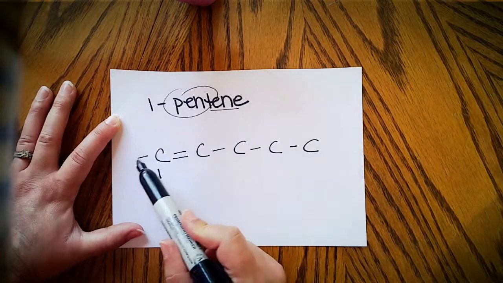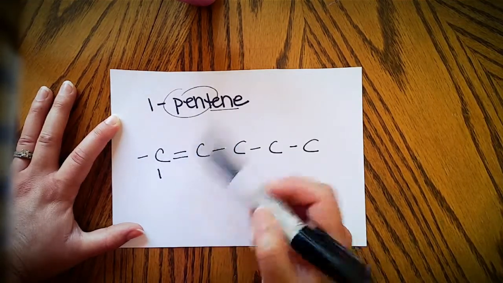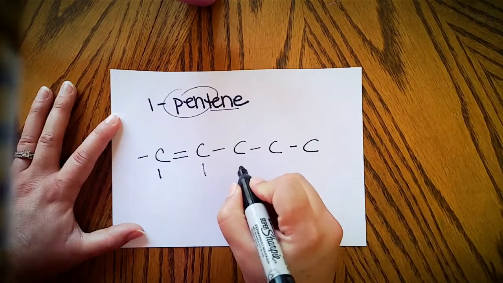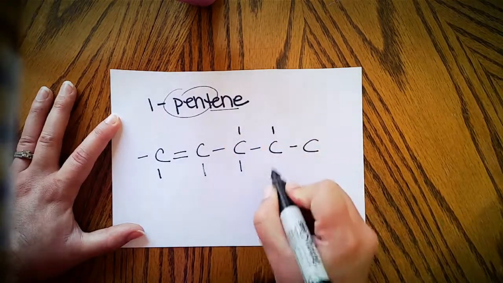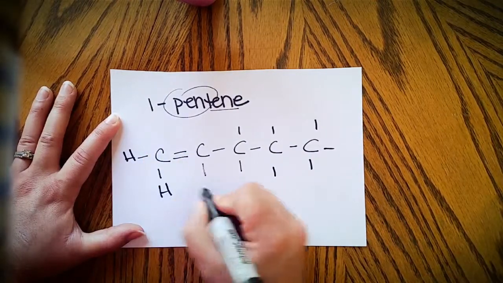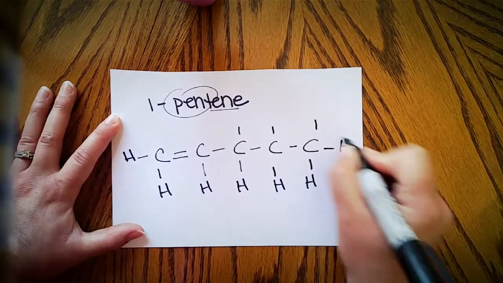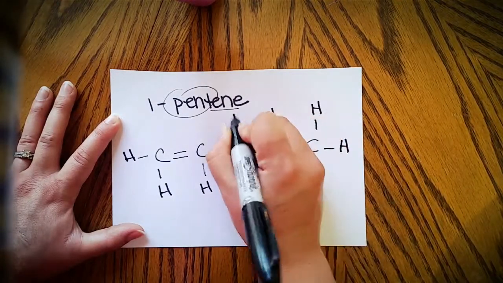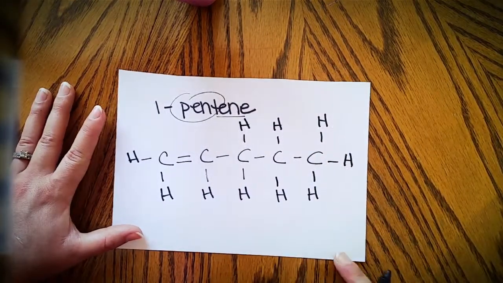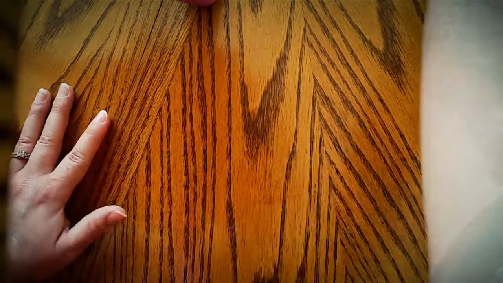So typically you would draw 1 out to the side. Does it matter if you put this line on the top or the bottom? Absolutely not. And I'm just going to go in here and fill in all of my hydrogens. So this would be 1 pentene. Okay.